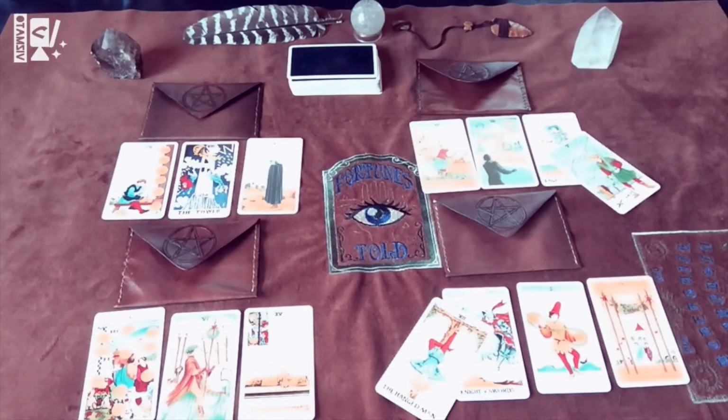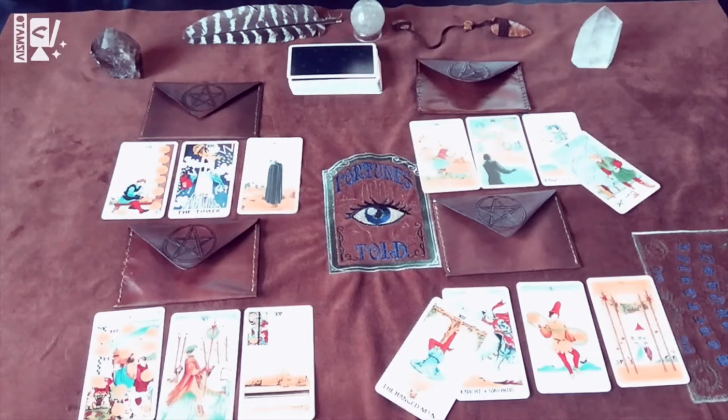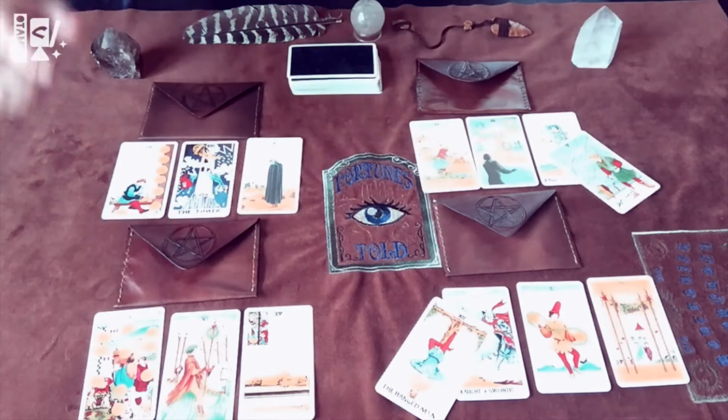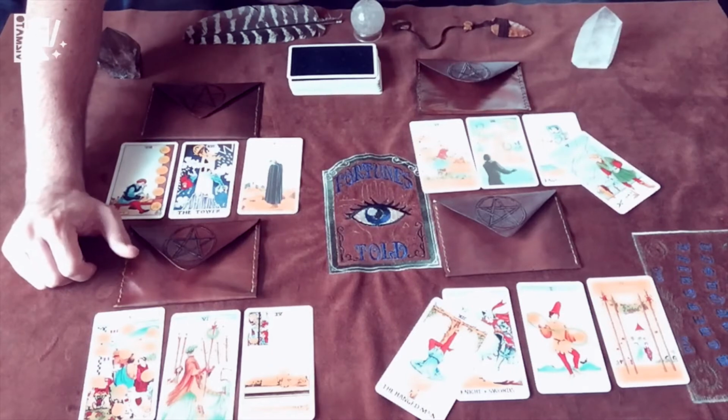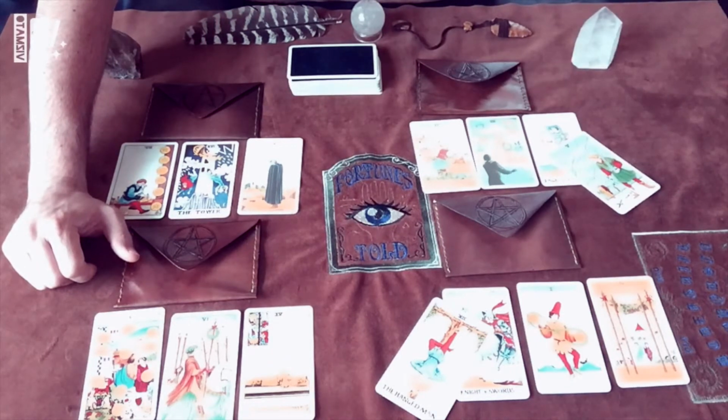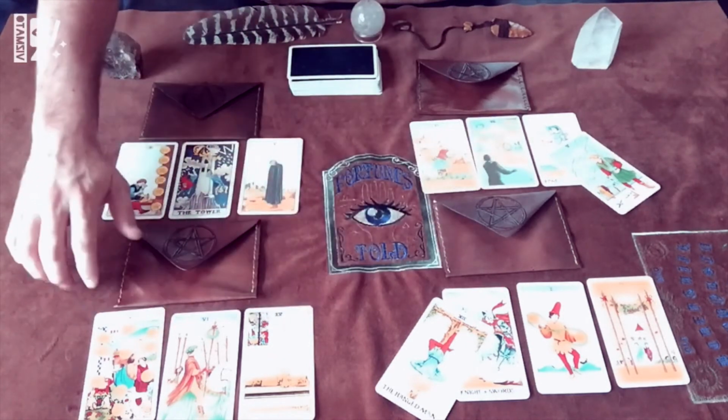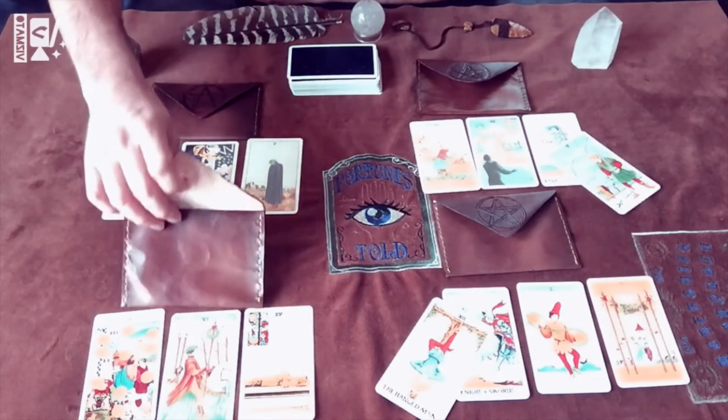But without further ado, we're going to take a look at each envelope and see what we have going on. I think most people would agree. I usually ask them to pick the one they definitely want to go with, and most people would probably agree one of these two would be the one they'd go with. So let's see what's in this envelope first.